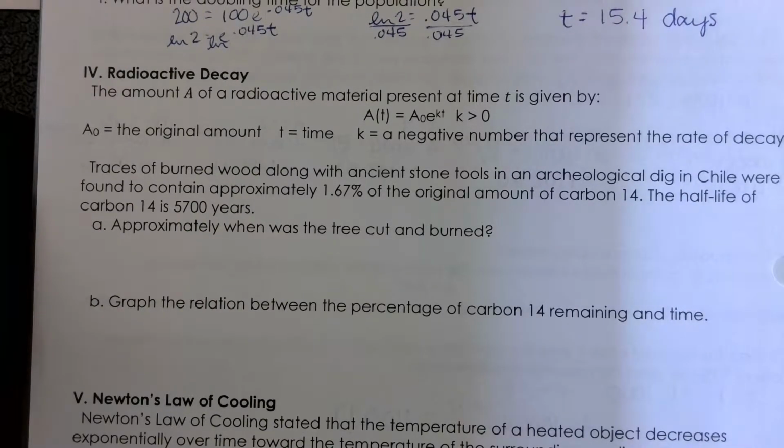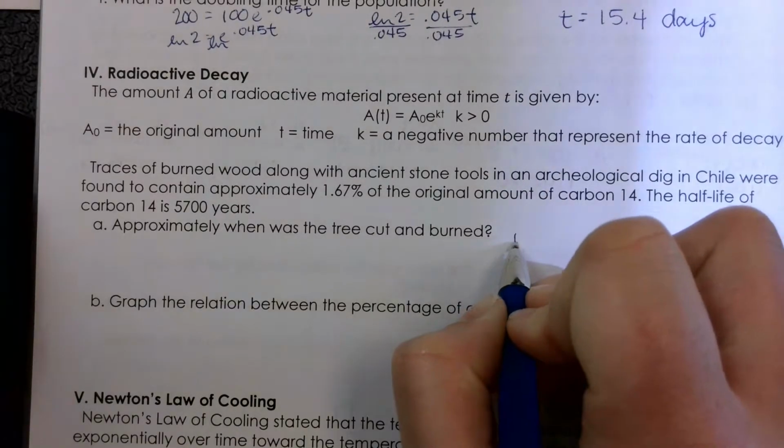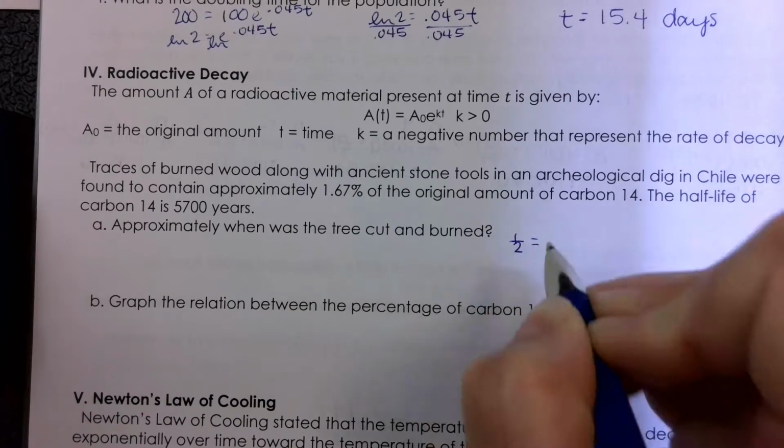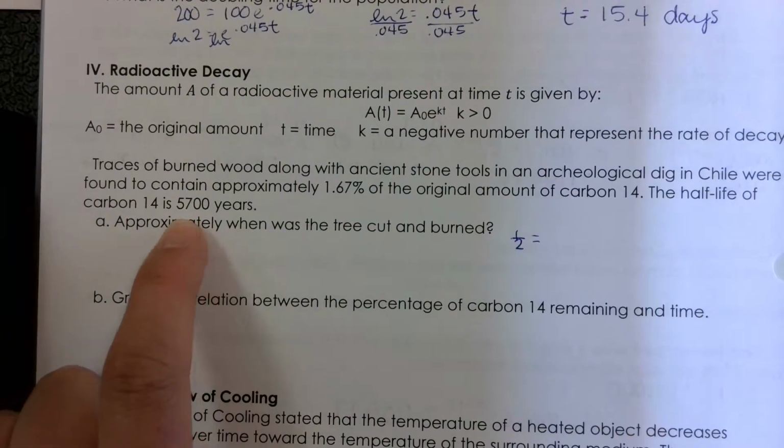So this was a little bit tricky because you've got to set up 2 formulas before you can ever start to get what you want. We've got to find that K value first. So to do that, you're going to use the half-life. So we know that half of whatever you started with is going to take 5,700 years to get there.